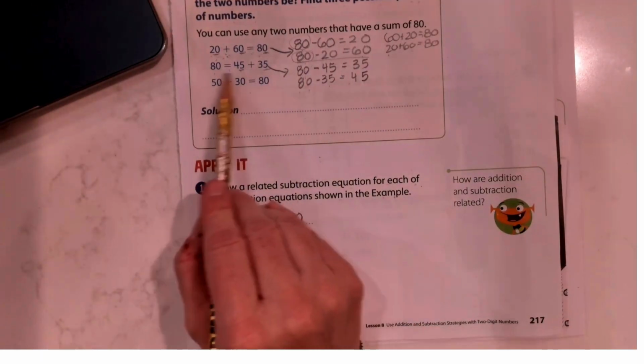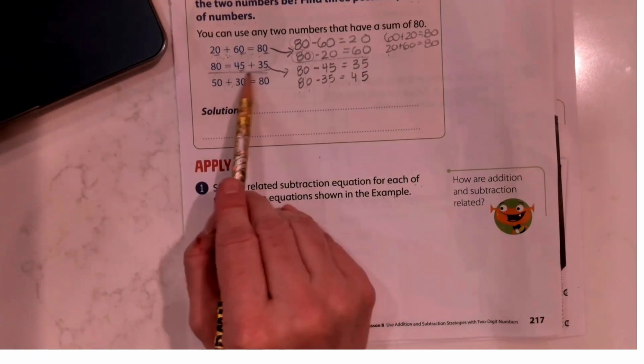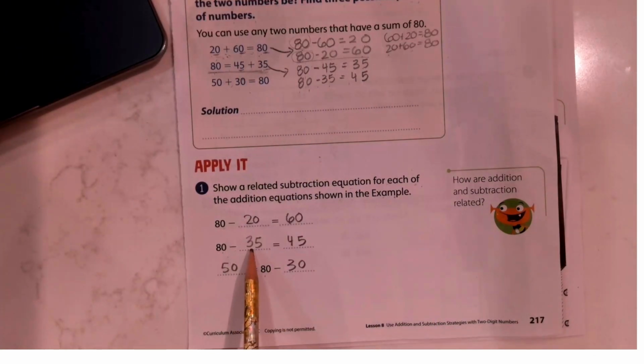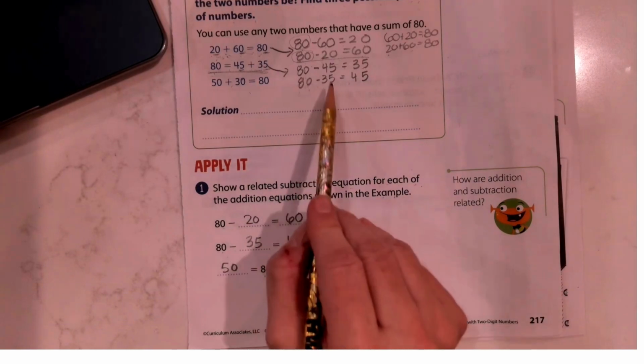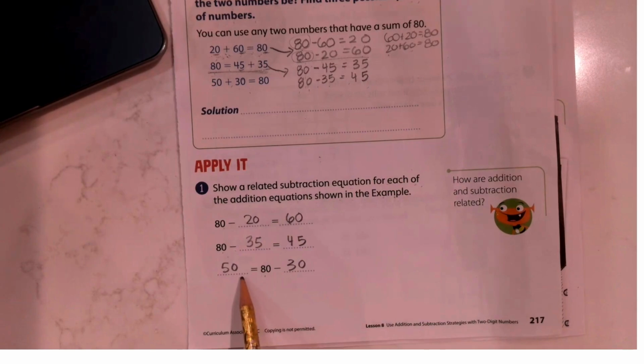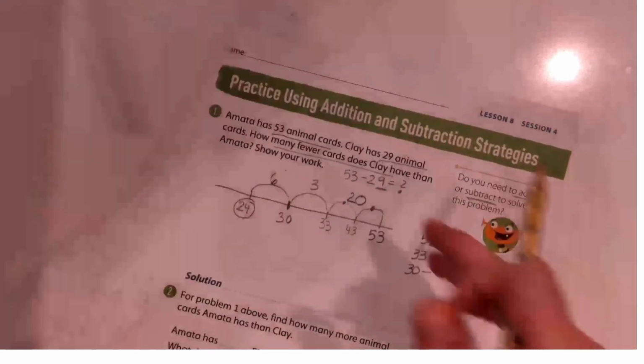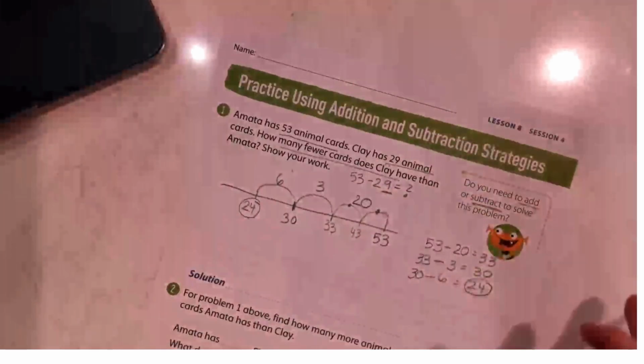This next one, if I was to turn that into a subtraction, I could do 80 minus 35 equals 45. And then this one, they've kind of reversed it, so it's 80 minus 30 equals 50. So those are the fact families. It's important for those to know. There'll be a couple questions on the test that will be handy if they know fact families.